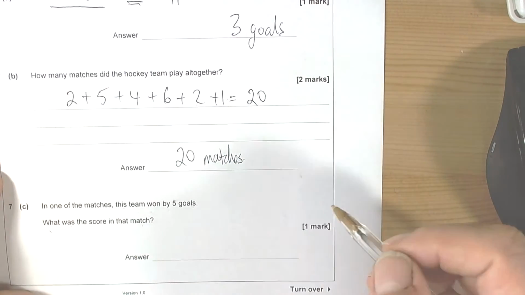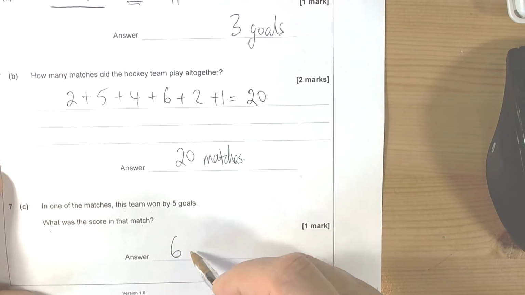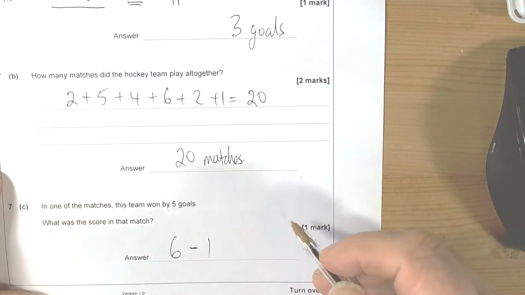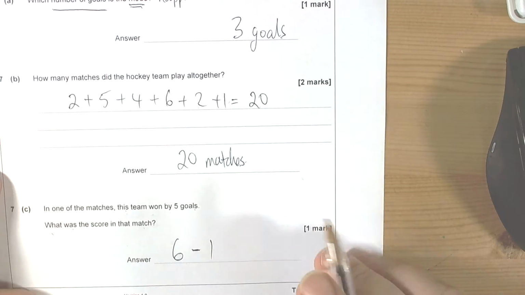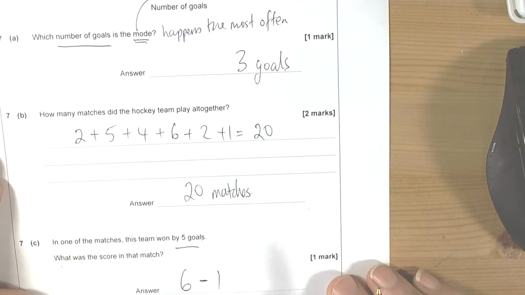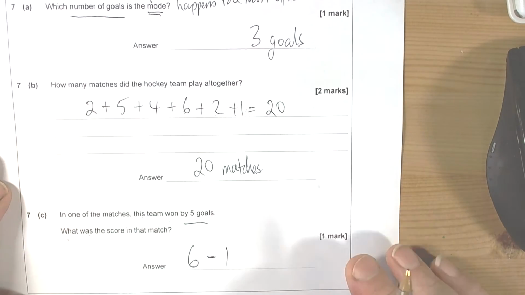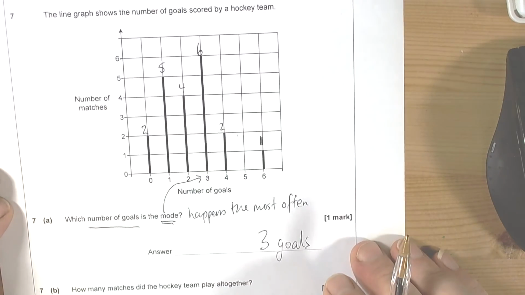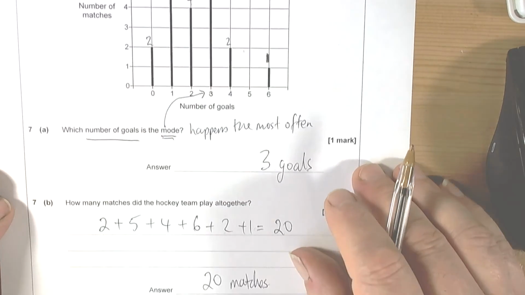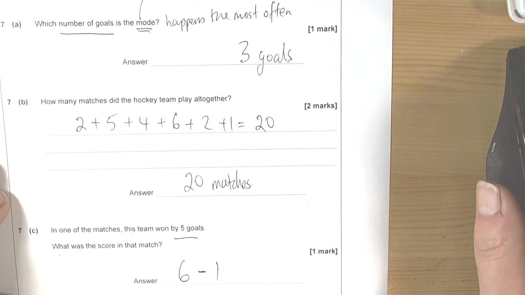So what was the score of that match? The score was 6-1, because that had a difference of 5, which was won by 5 goals. Okay, so that's a question involving the interpretation of a bar line graph and looking at how information can be worked out from it.